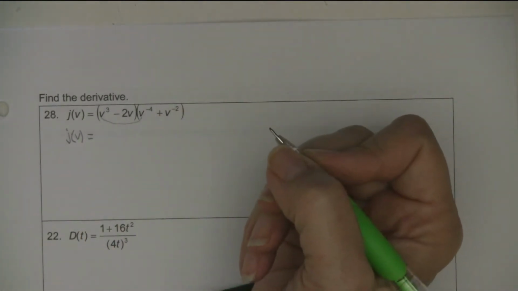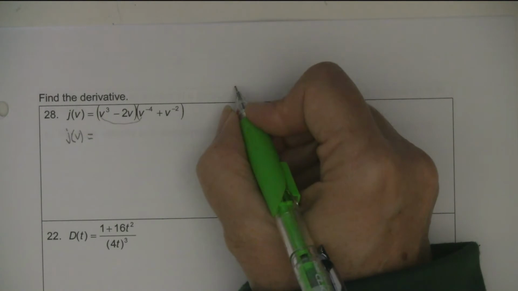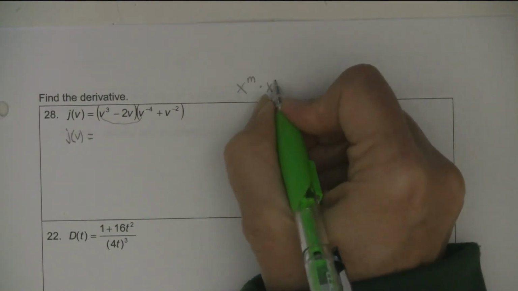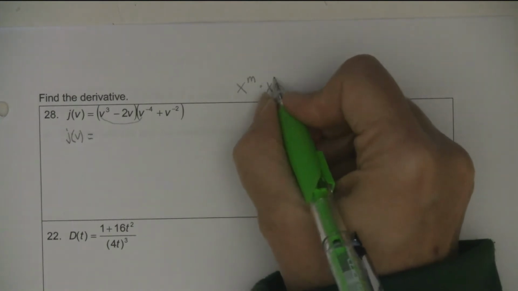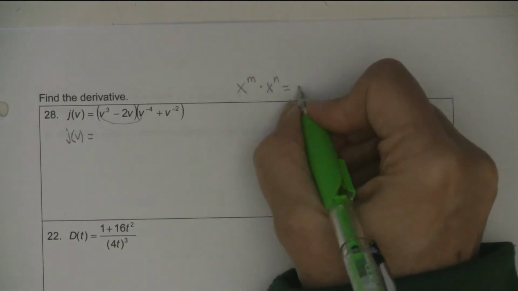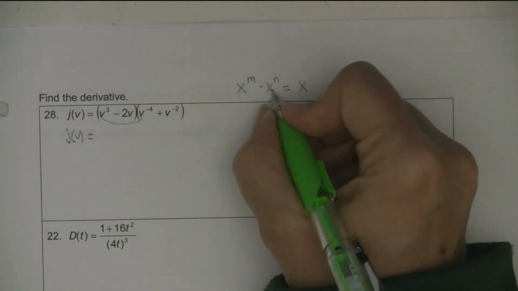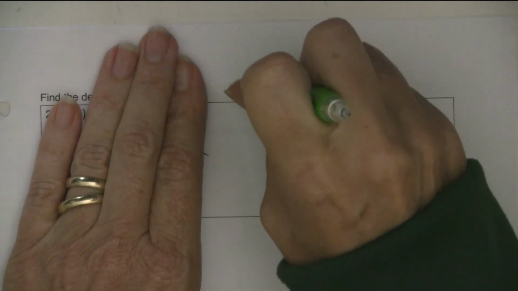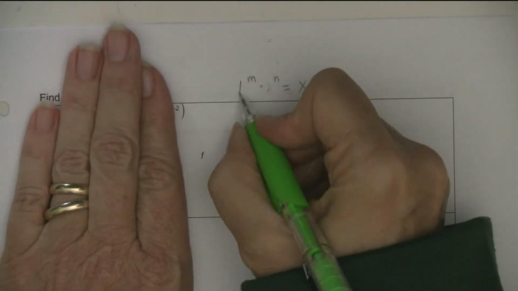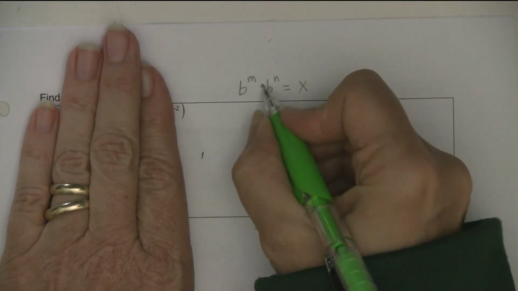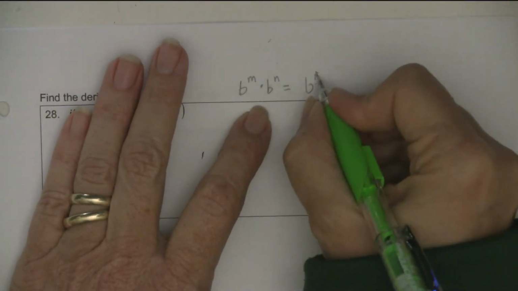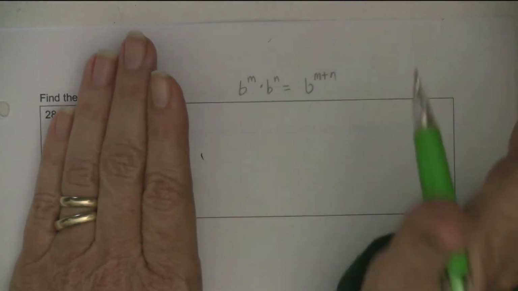Now remember that when you multiply things with the same base, my base here is v, but I'm going to write out the rule like they do in my algebra class. They have the base x or the base b. I guess in my algebra class, the current book we're using uses b. So if I want to really convince you, I would use b. And so the base stays the same, and you add the exponents, m plus n.